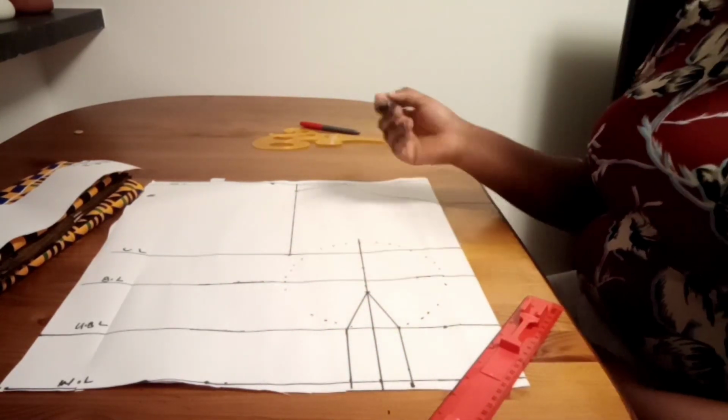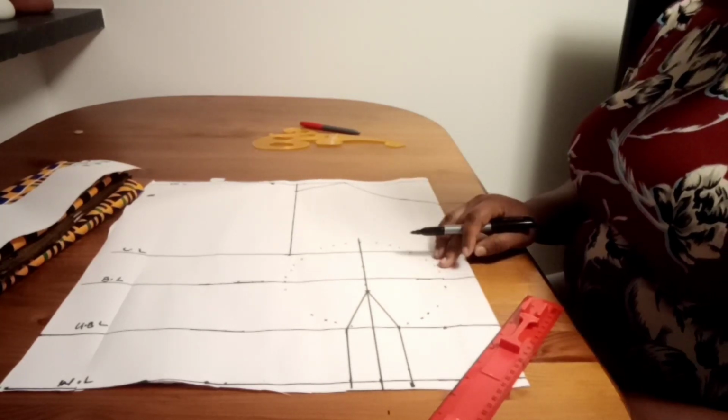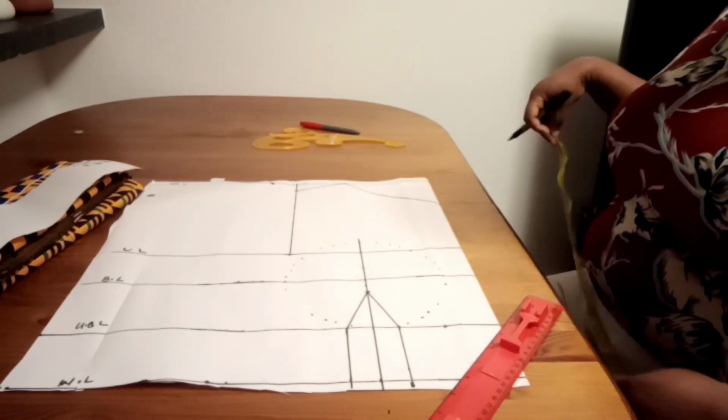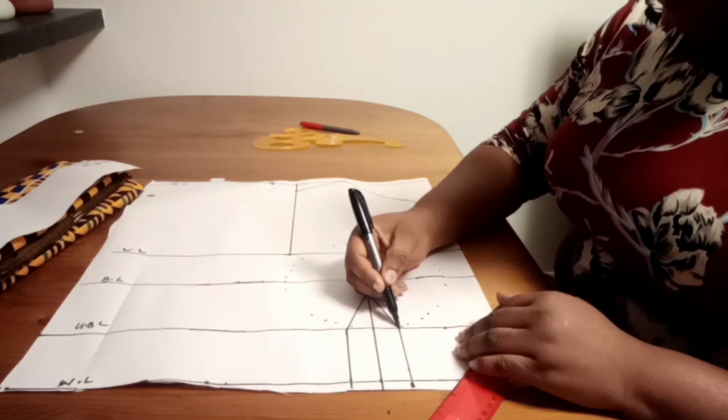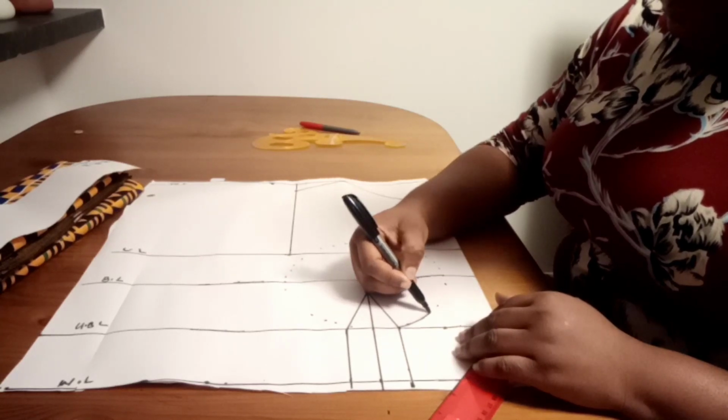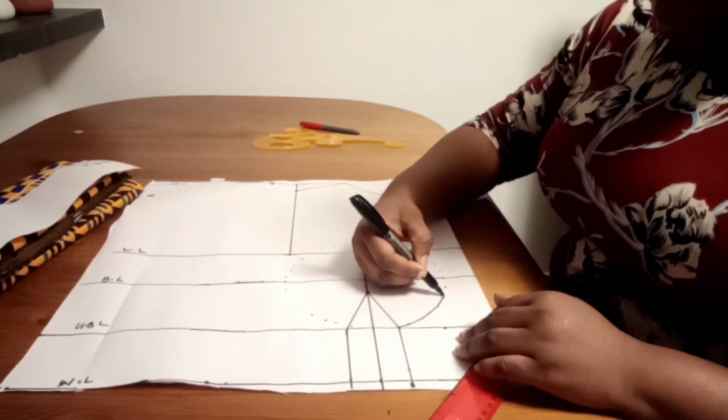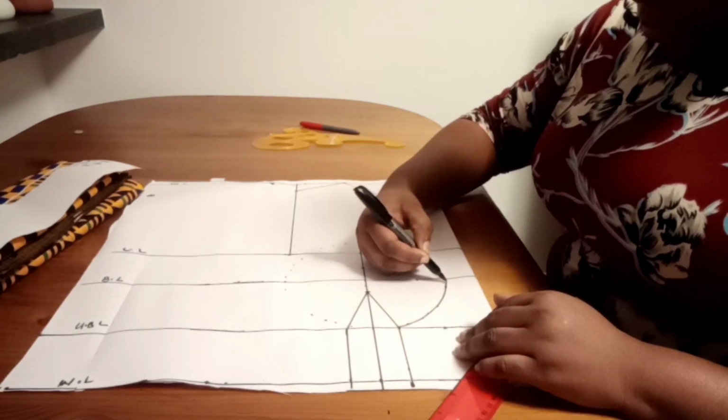Having done that, you will then connect the dotted points to make your circle.